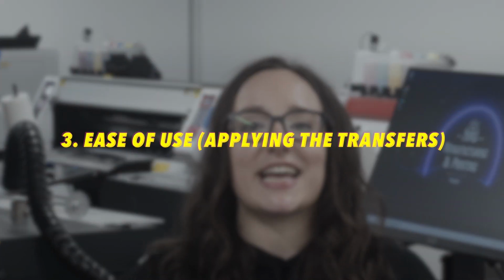Both screen print transfers and DTF transfers require a heat press for application, but there are some key differences in how they are applied.